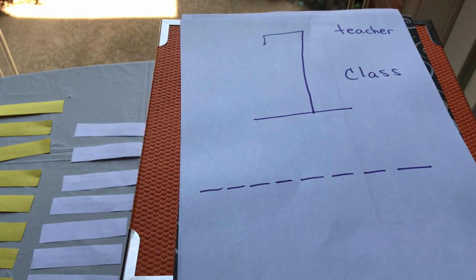And the rules for the game would be that they would need to take turns, and only the person whose turn it is can speak. And I would tell them that the teacher will get a point for disruptions or when the students speak out of turn.